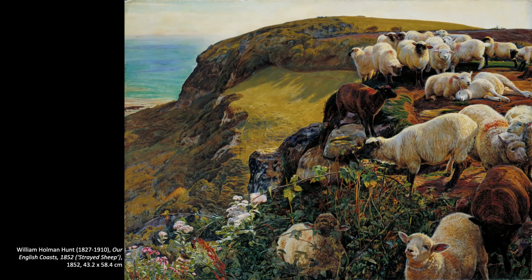So the first interpretation is that at the time, 1852, everybody was worried about the French invading. And so this painting is showing the beautiful, what we have to protect, the beautiful English coasts, but also how unguarded they are. A lot of people were worried that we hadn't done enough to guard our coasts. And here the coasts are being guarded by a flock of sheep. So Our English Coasts refers to that political situation at the time.